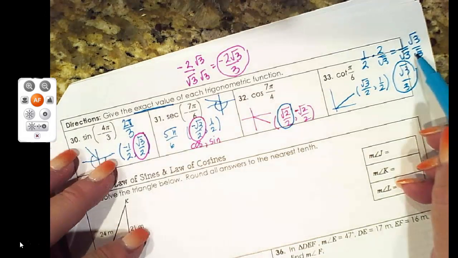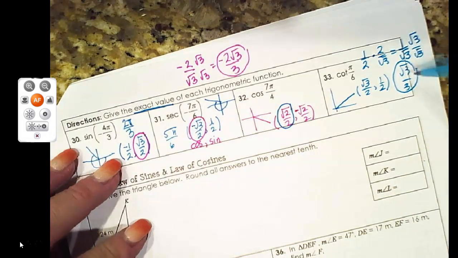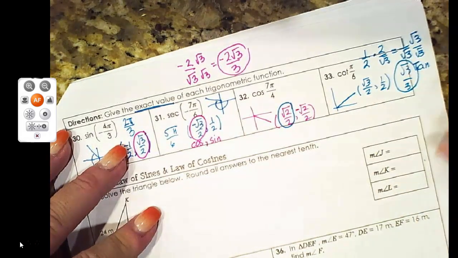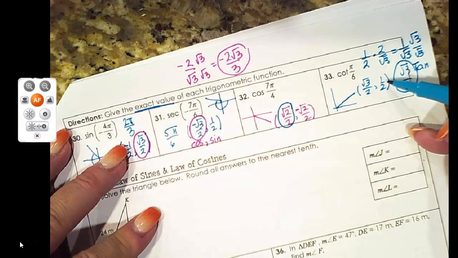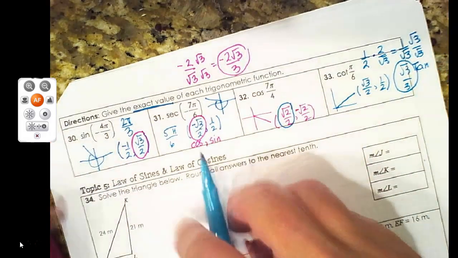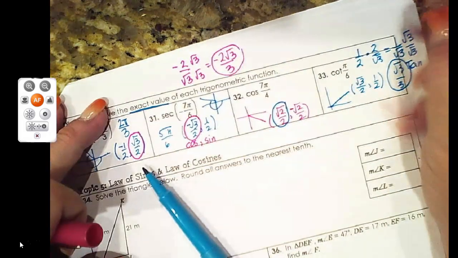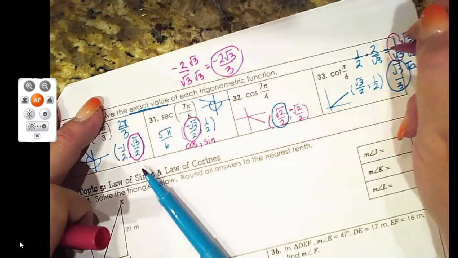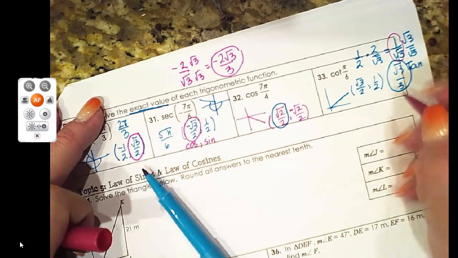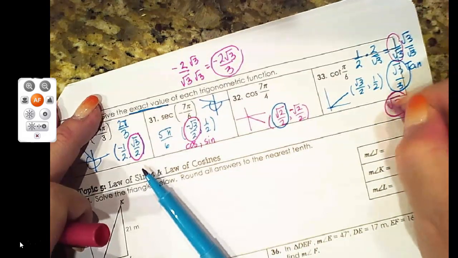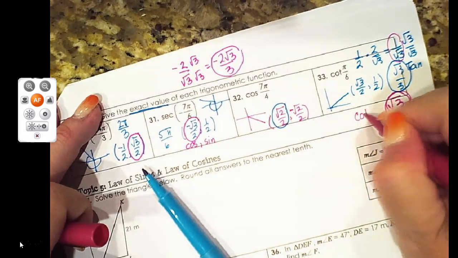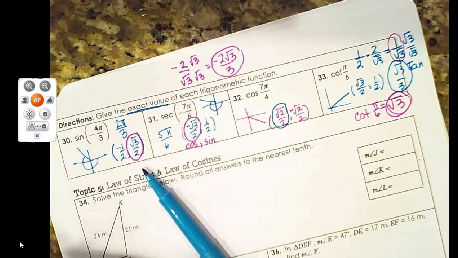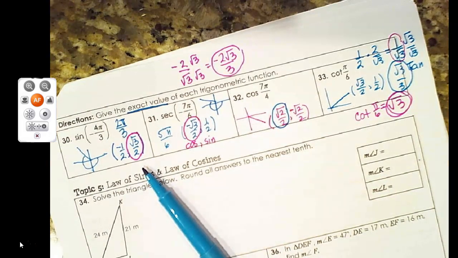Oops, that's the tangent. I found the tangent by doing y over x. I should have done x over y to find the cotangent, but now that I have the tangent, I can take the reciprocal. So here, I'm going to take the reciprocal of this, and I'm just going to flip it over, and I get radical 3. That's the cotangent. Sorry about that. Alright, I'll make a new video for topic 5.